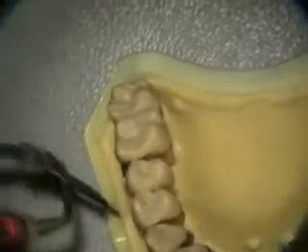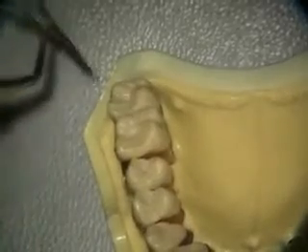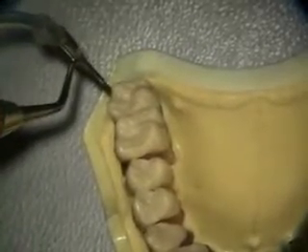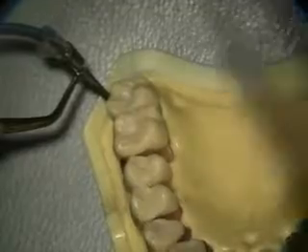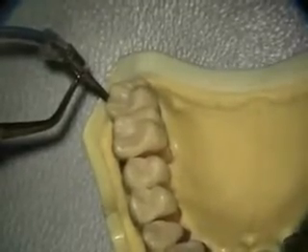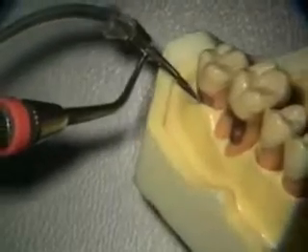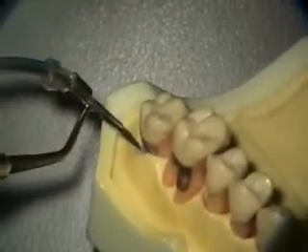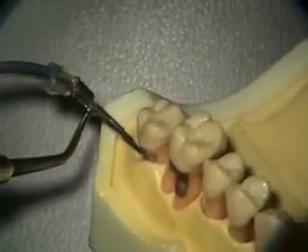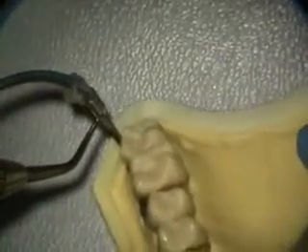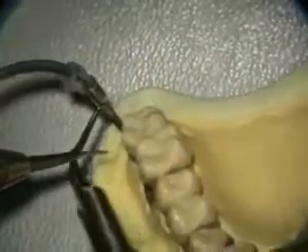I normally have to push the cheek up and out of the way and push the explorer right into the distal buccal corner of the second molar. But I don't really have to see it, I just feel it, and then I get the ultrasonic in there.